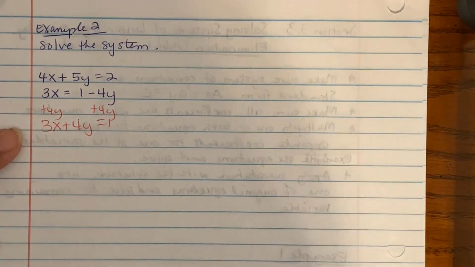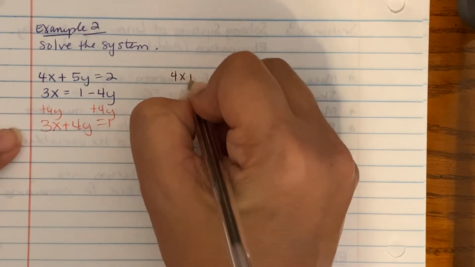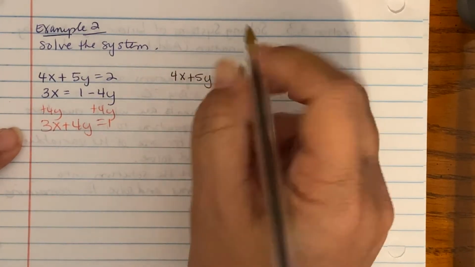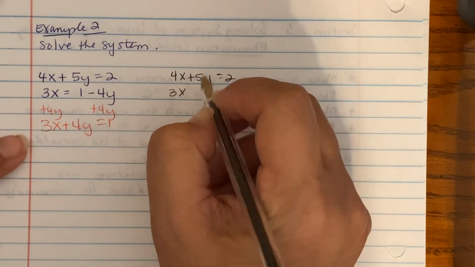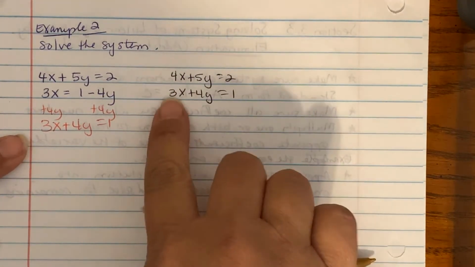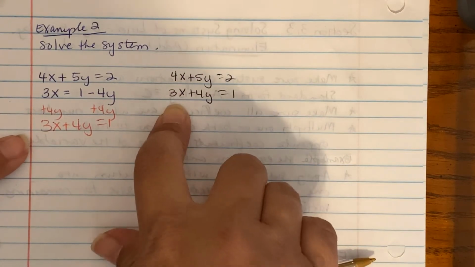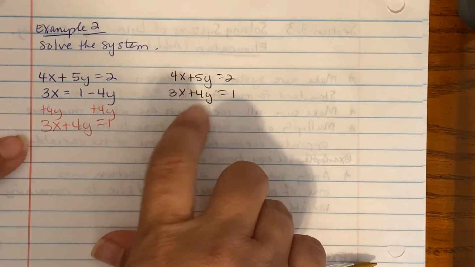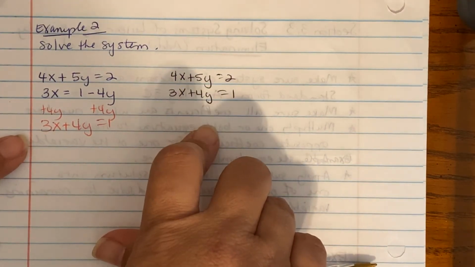So I'm going to write my two equations now in standard form. 4x plus 5y equal to 2. And the new standard form one is just 3x plus 4y equal to 1. So now we look at our numbers. 4 and 3, both positive, different coefficients. 5 and 4, both positive, different coefficients.